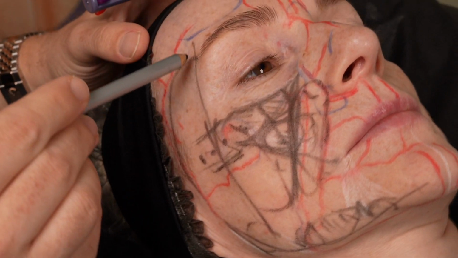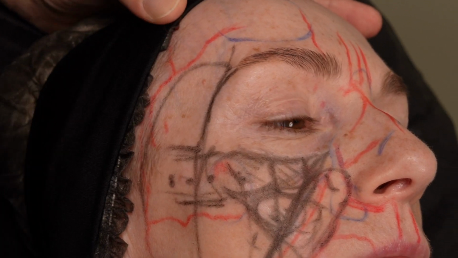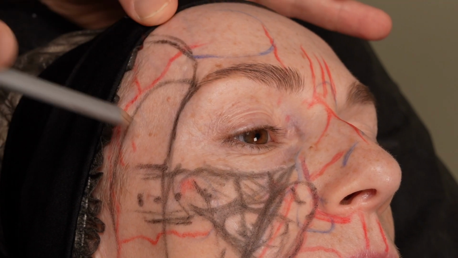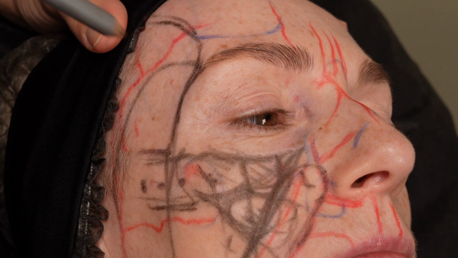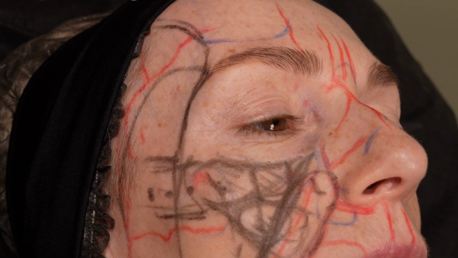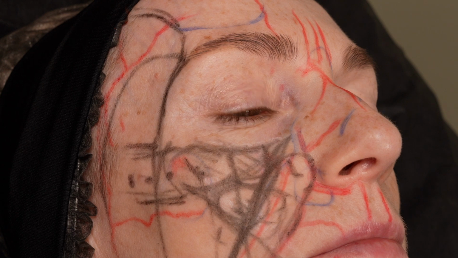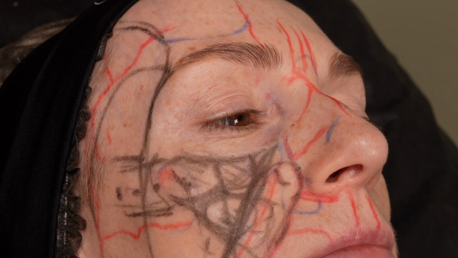Temple area, here is the temple: upper border of the zygoma, lateral orbital rim and crests, temporal crest. Here is the temple area. I told you we can work with the gunshot technique. Also we can use subcutaneous injection, where there is an artery. It's a little bit dangerous. And also we can inject in the interfascial layer.